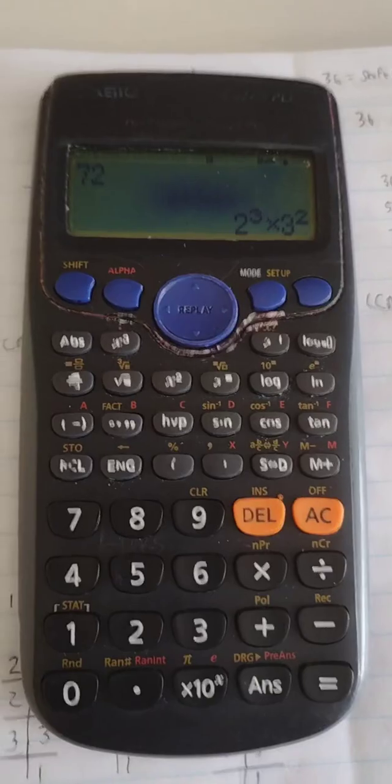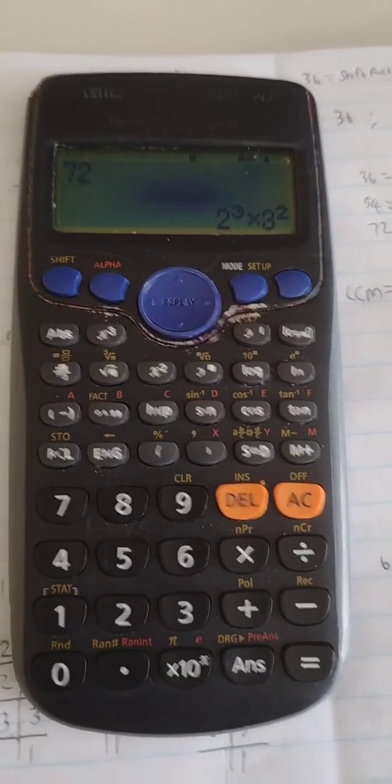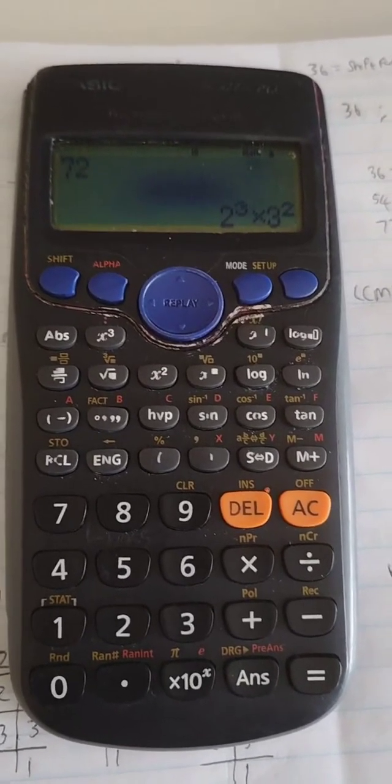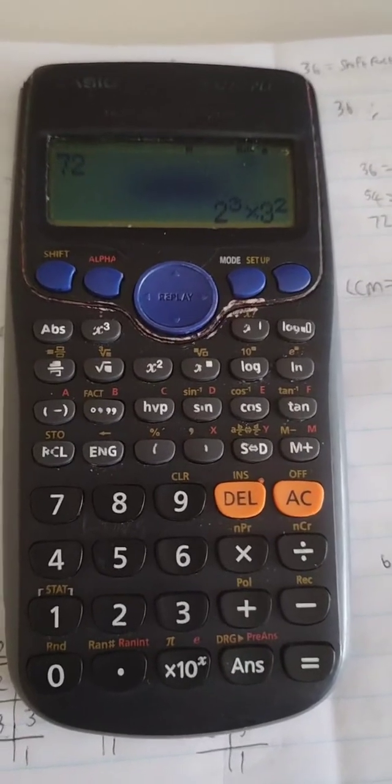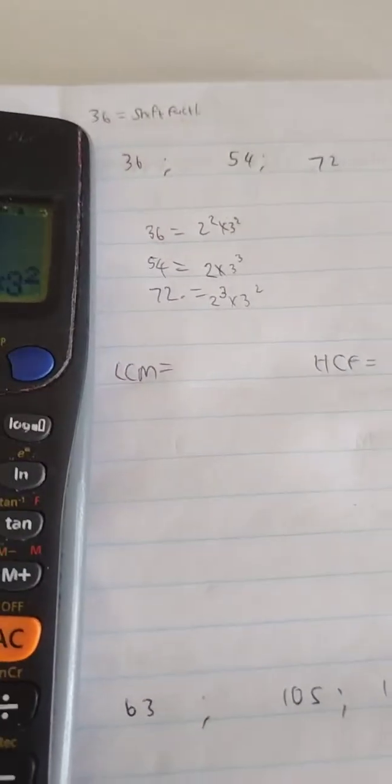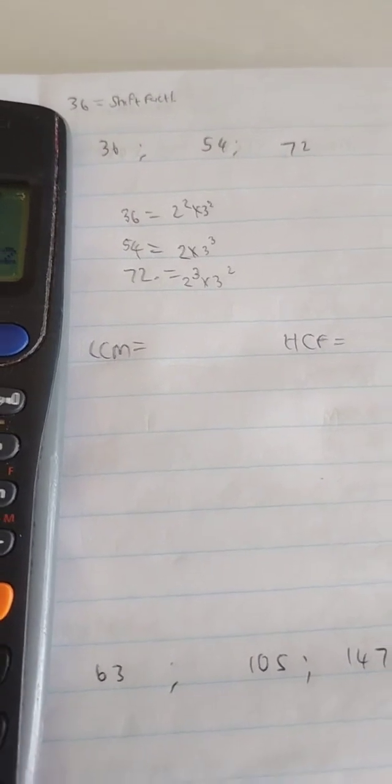That calculator is like AI, you know, yeah. So make sure you get the Casio calculator so that you can work these things out nicely.